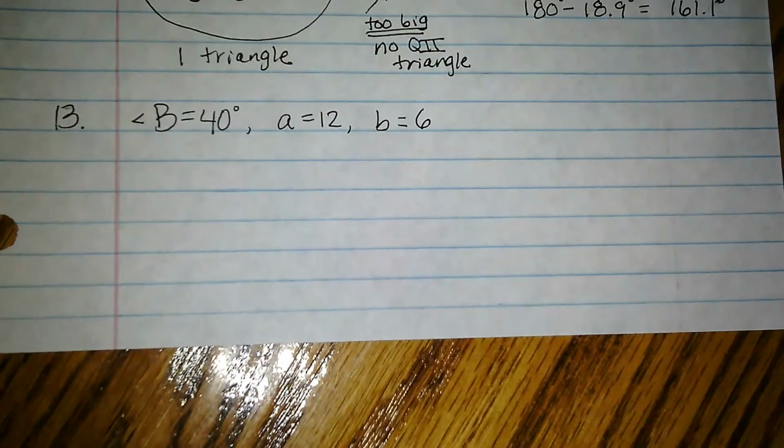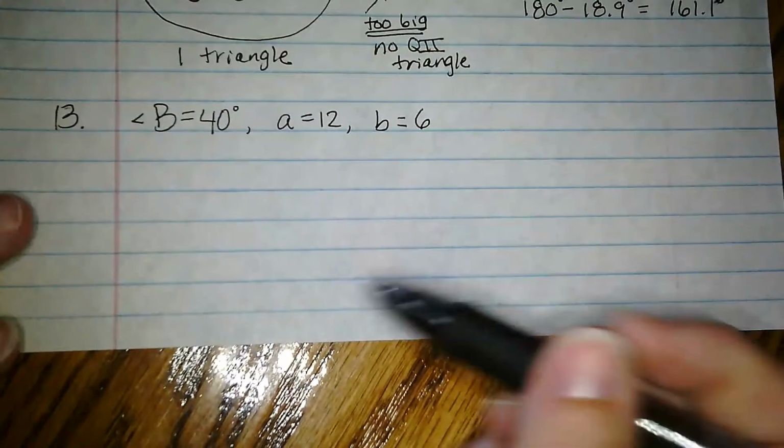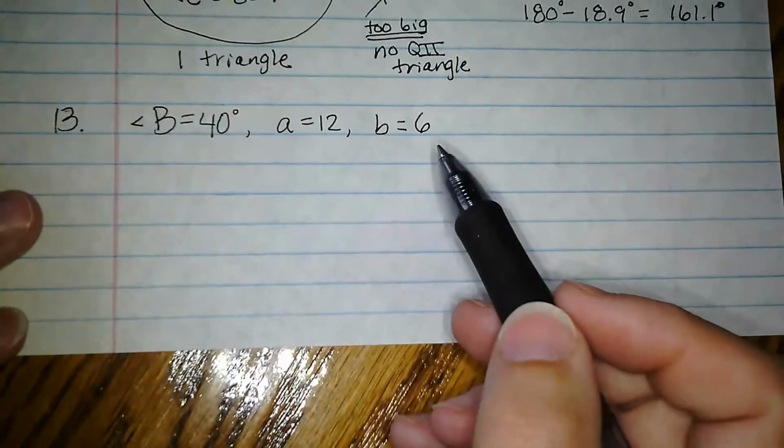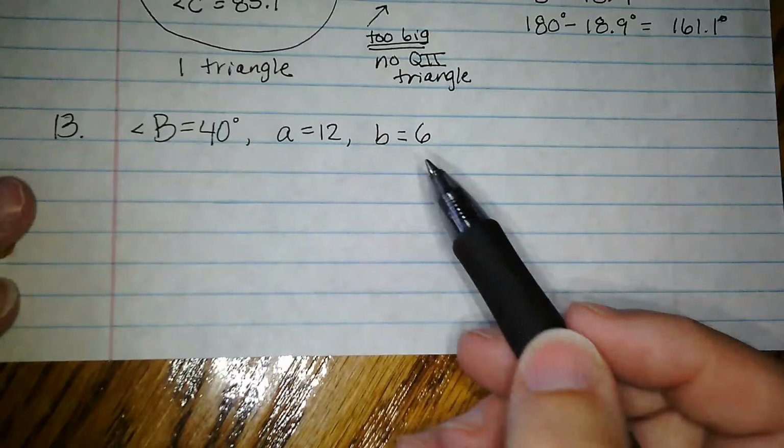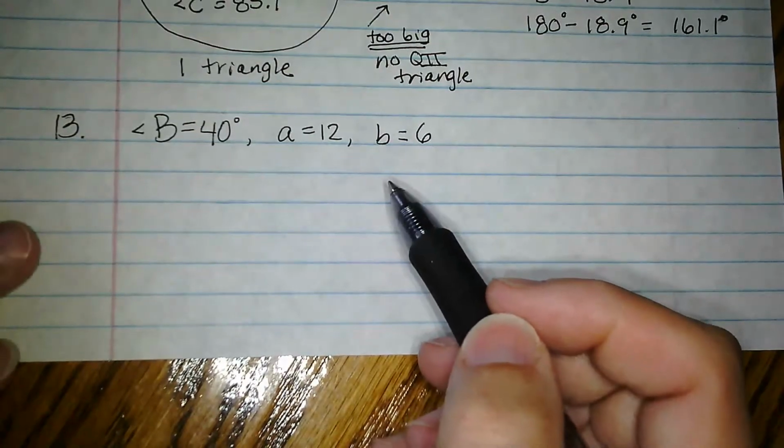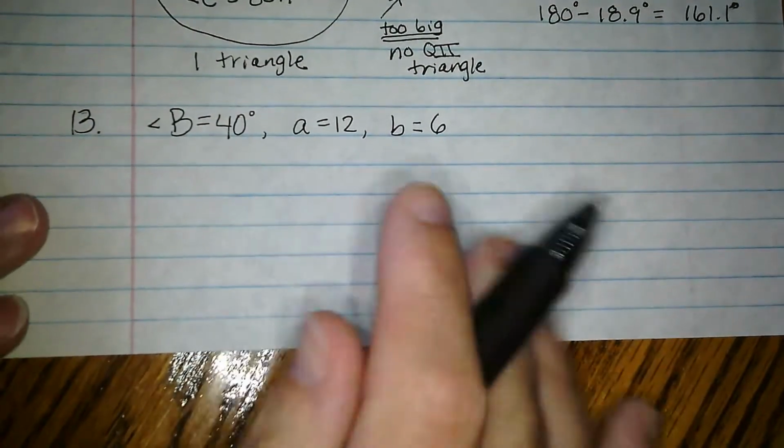Now, the title of this slide is Finding a Missing Angle and Having No Triangles Made. And you're not going to know it by looking at the problem. You have to actually go through law of sines and figure it out by doing the proportion and cross multiplying. Let's see what happens with this one.